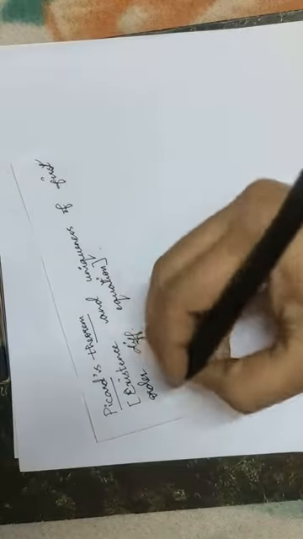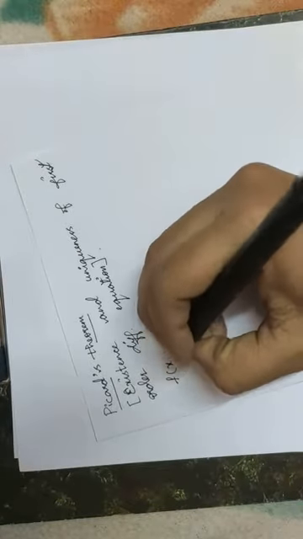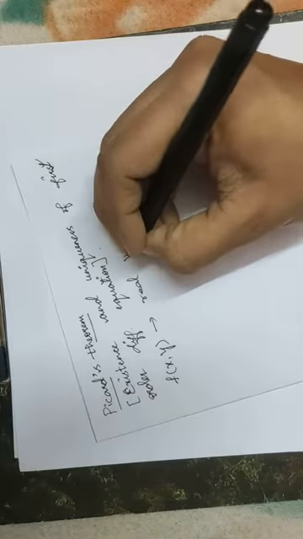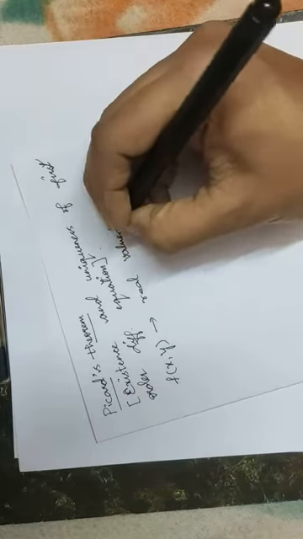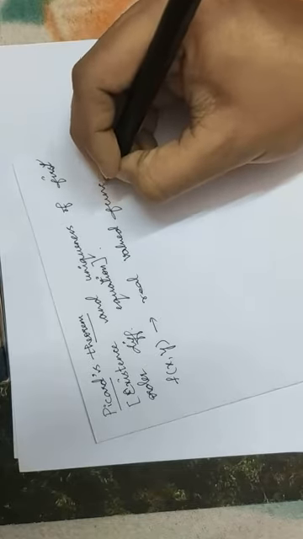The statement of the theorem says that we are considering a function f of x comma y. This is a real valued function, and this real valued function is continuous over a region.